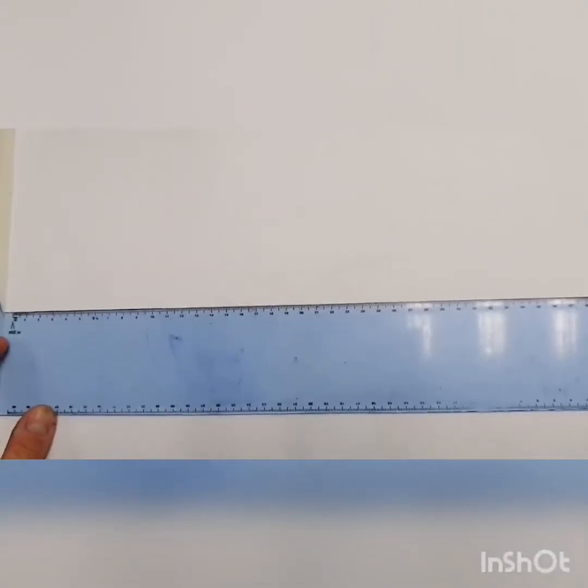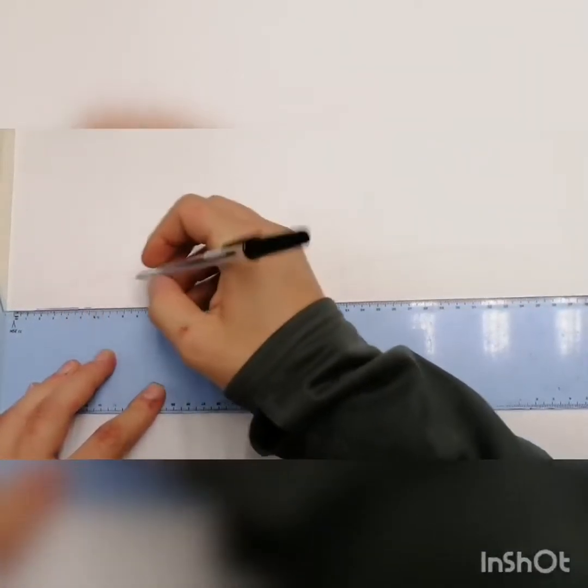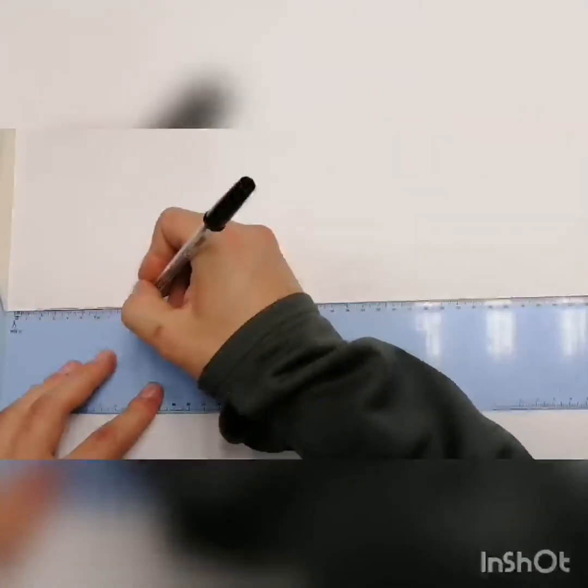We're going to do 2 hexagons. So we're going to start with drawing a center line in the middle of the page. You guys should know that a center line is a long line and then a short line.